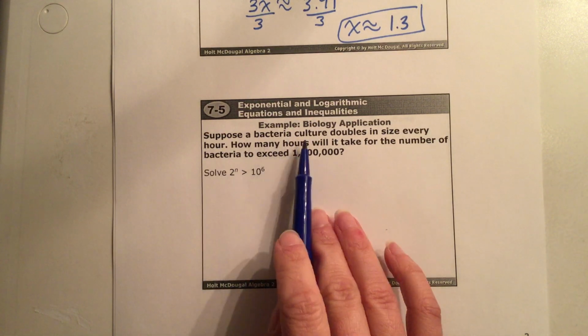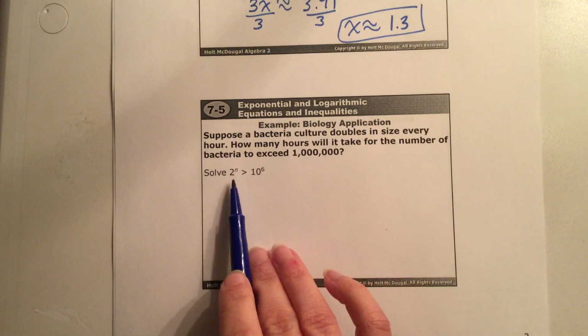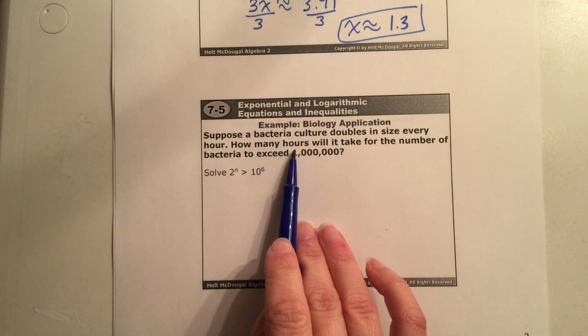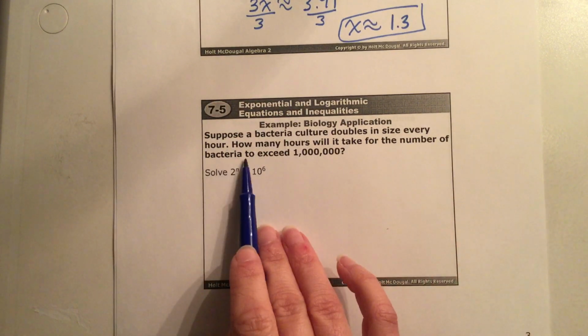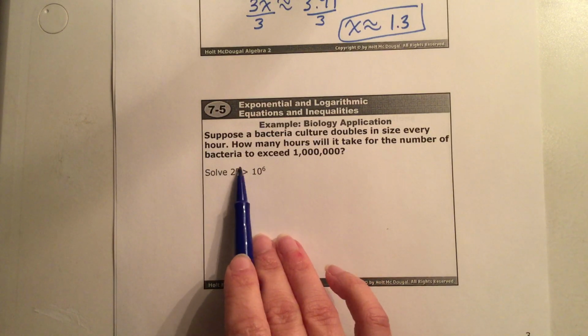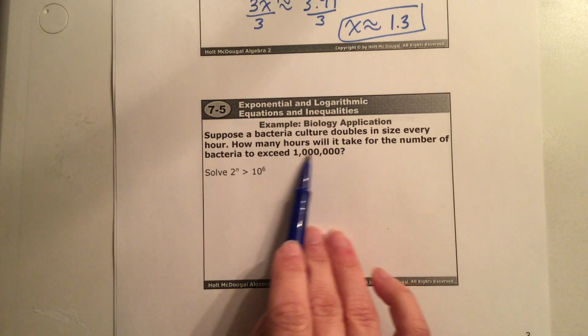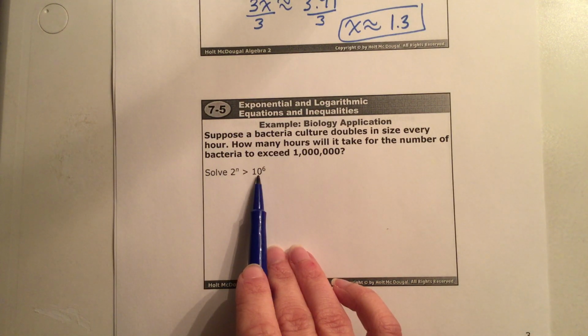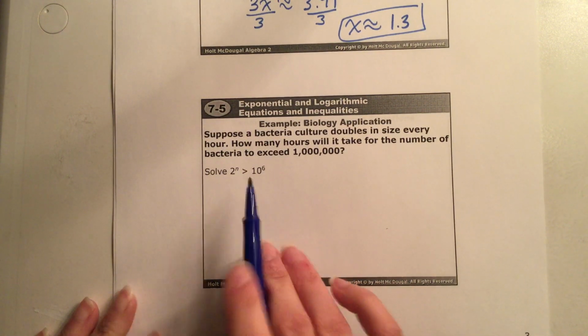Suppose a bacteria culture doubles in size every hour. So that's why it's a base of 2, because you're doubling. How many hours will it take for the number of bacteria to exceed, meaning get larger than, 1 million? 1 million is 10 to the power of 6. Okay, I can't make these have a common base.